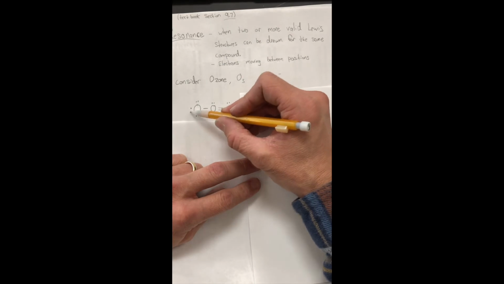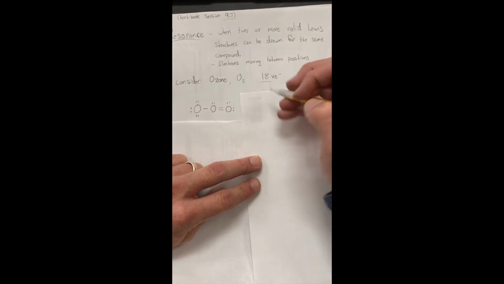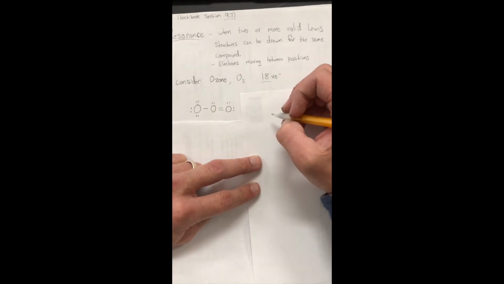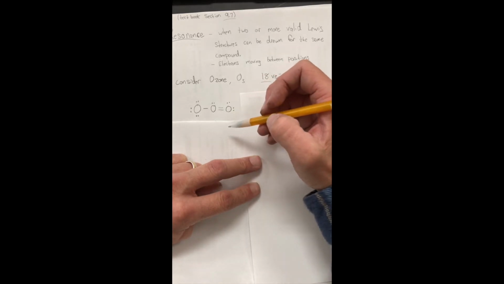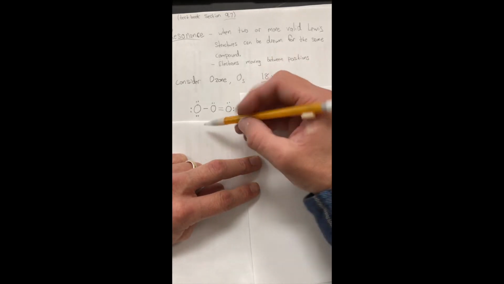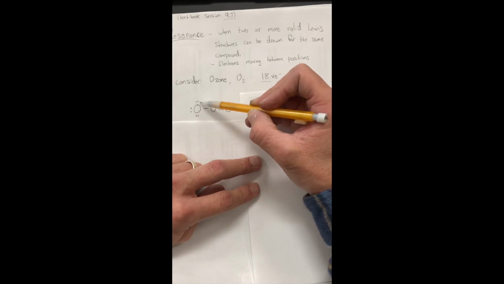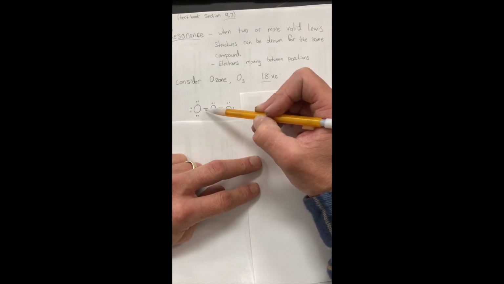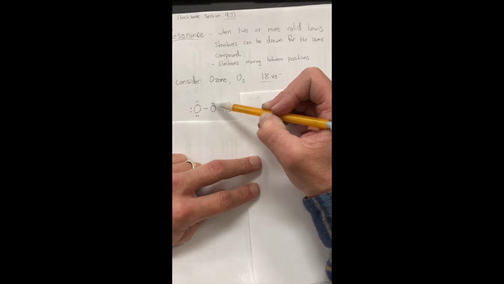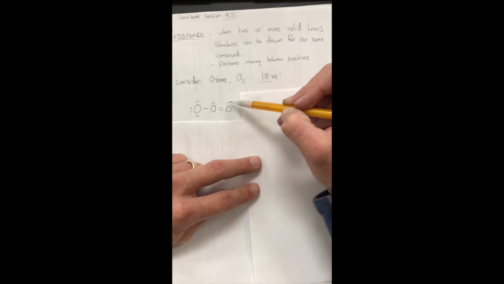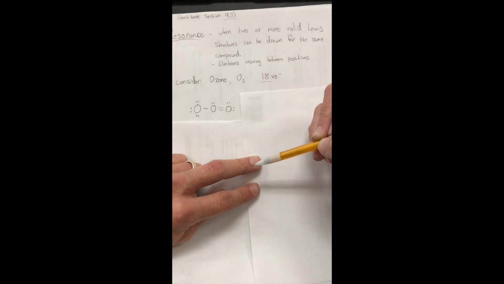Then there are these lone pair electrons, so I want a quick count to see how many electrons I have, and then check to see if everything has an octet. So 2, 4, 6, 8, remember a dash represents a pair of electrons, 10, 12, 14, 16, 18. So there's my 18 valence electrons.